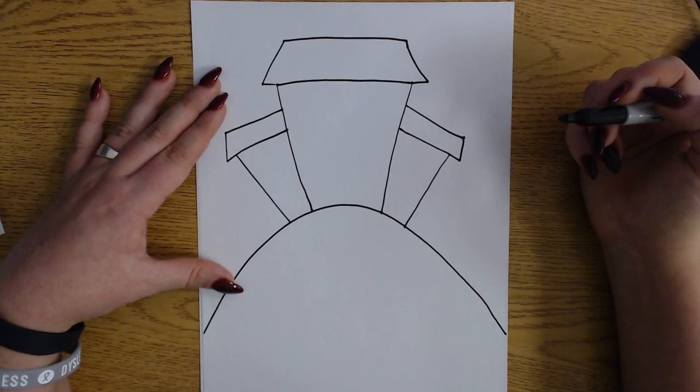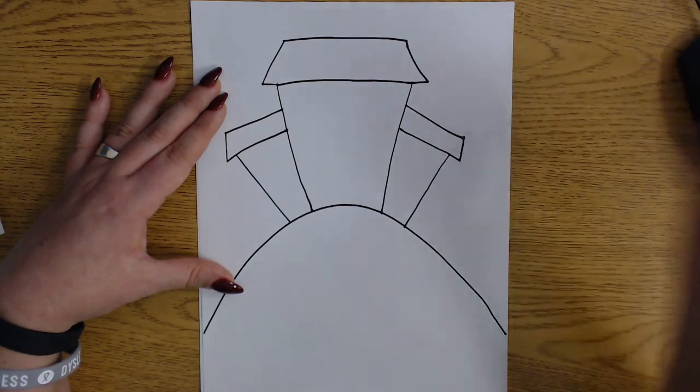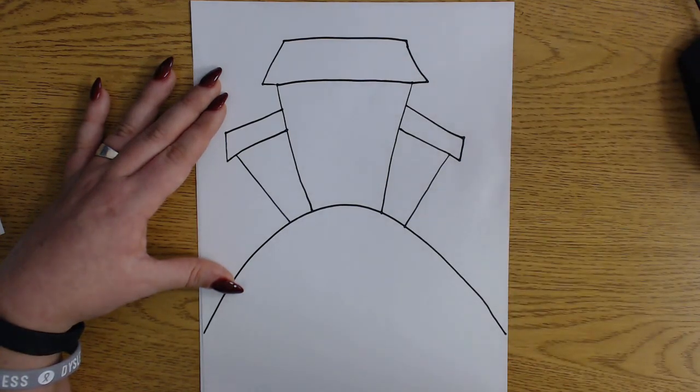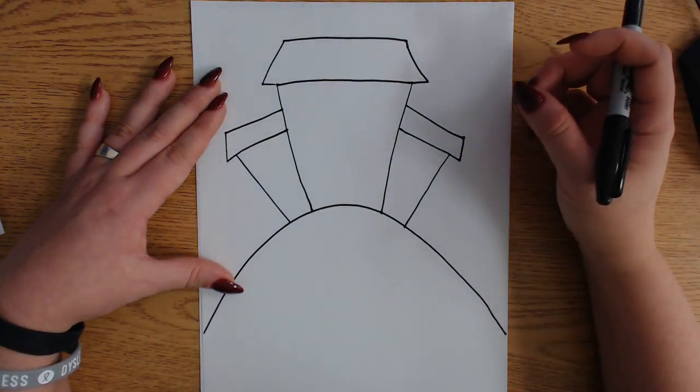We need to start adding details like doors and windows. And maybe we want some roofing, some fence around the roof so that maybe you could go out on the roof and look around or watch the stars. These are all details you get to decide. But now we're adding all the details to our house.